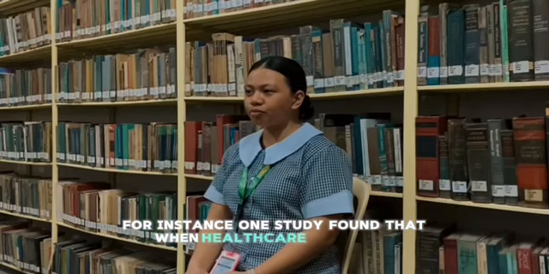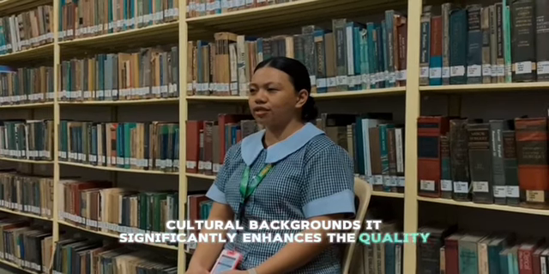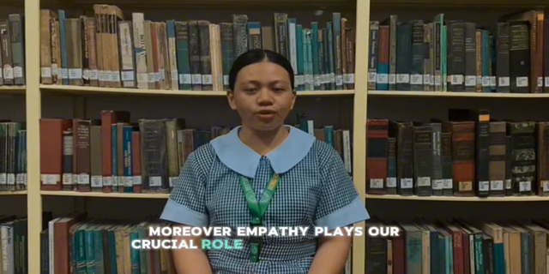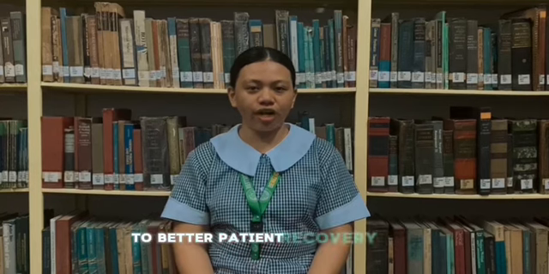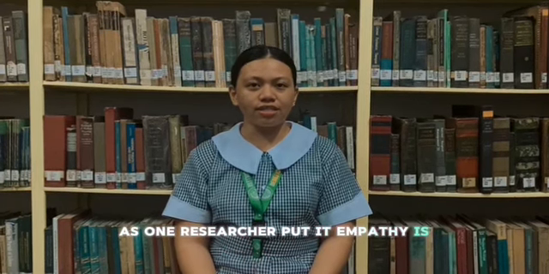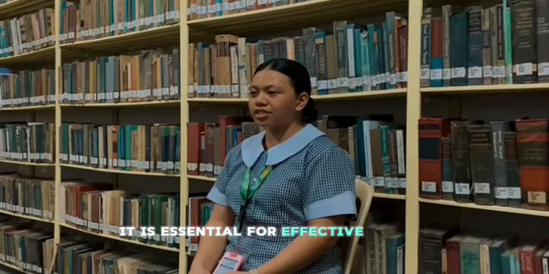For instance, one study found that when healthcare providers understand and respect their patients' cultural backgrounds, it significantly enhances the quality of care. Moreover, empathy plays a crucial role in patient outcomes. Studies have linked empathy in healthcare professionals to better patient recovery rates. As one researcher put it, empathy is not just a nice-to-have quality, it is essential for effective patient care.